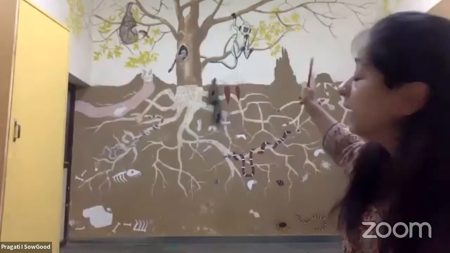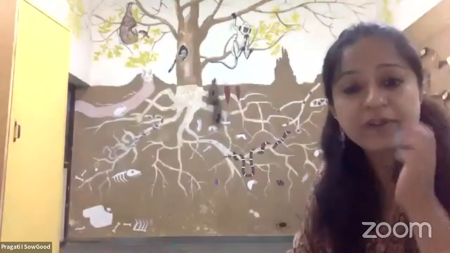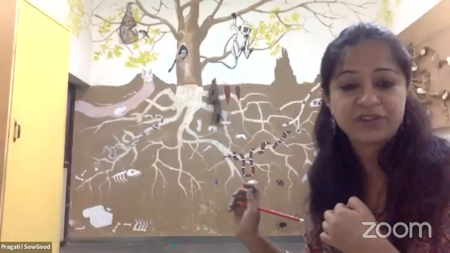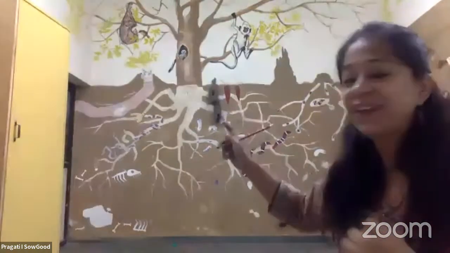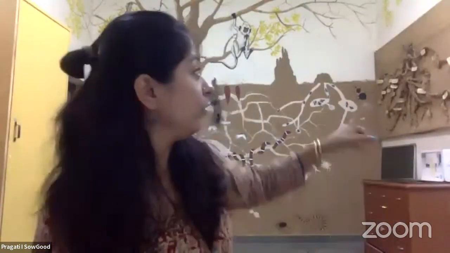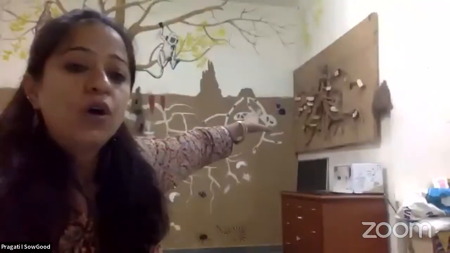And then there is green, which is made using spinach. There was an overgrown spinach plant, which was crushed and used. And pink is brick and rice powder mixed together. So again, this entire experience was created and this was made by children. If you also see, there is one hanging on the wall here.